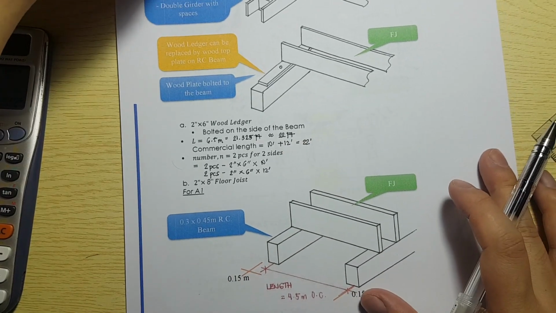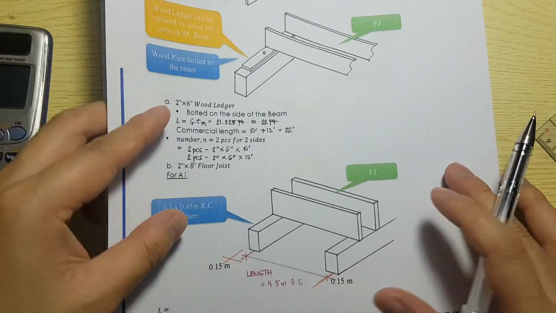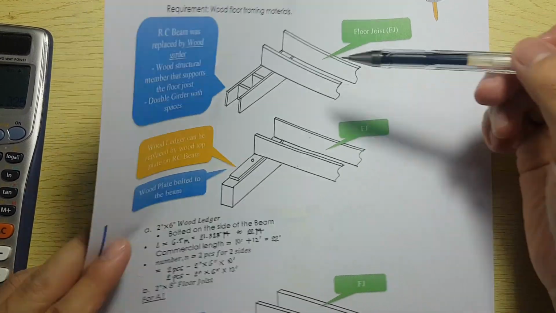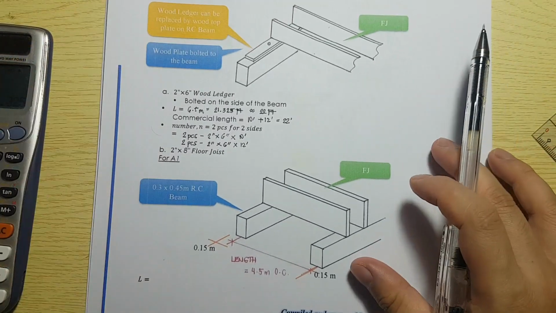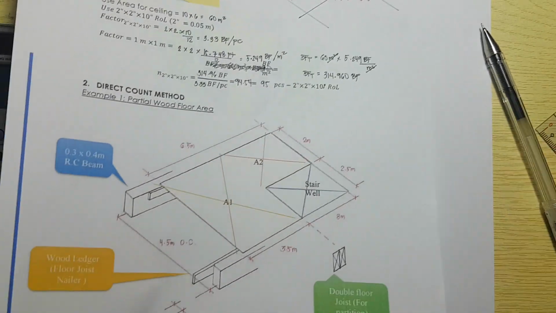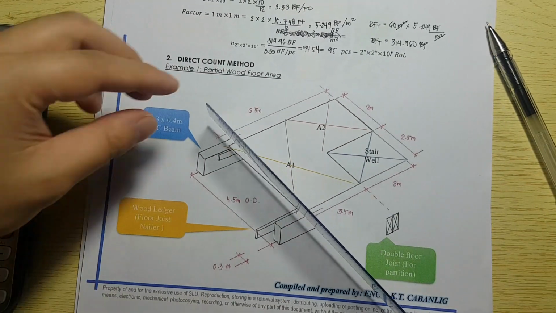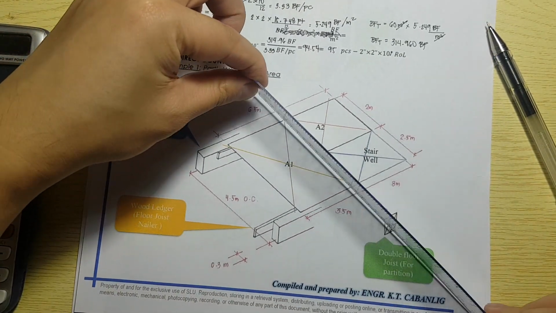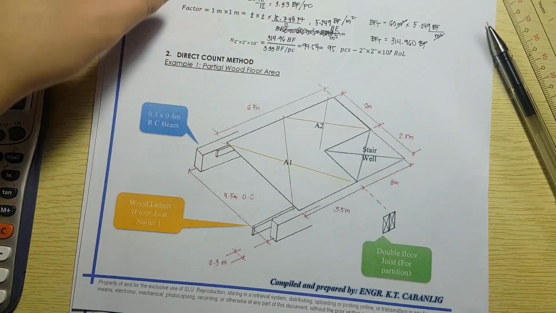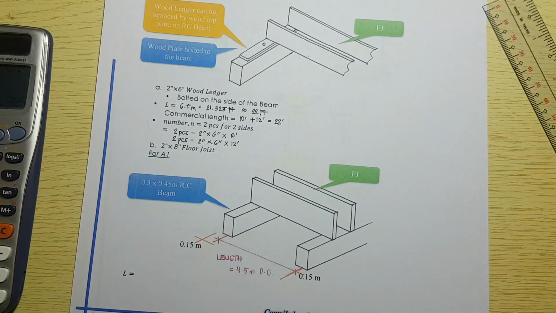Okay? Next would be the floor joist. So, what is the floor joist? So, this is our floor joist. Okay? So, our floor joist would be oriented this way. It rests on our beam. Okay? So, that is the orientation of our floor joist.